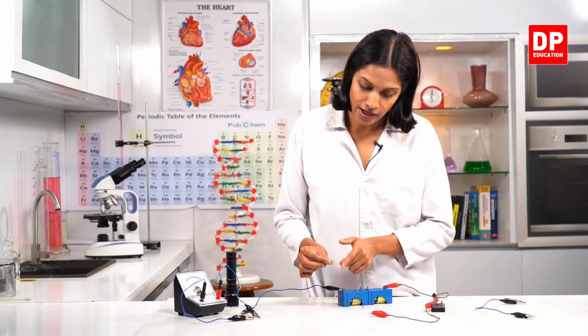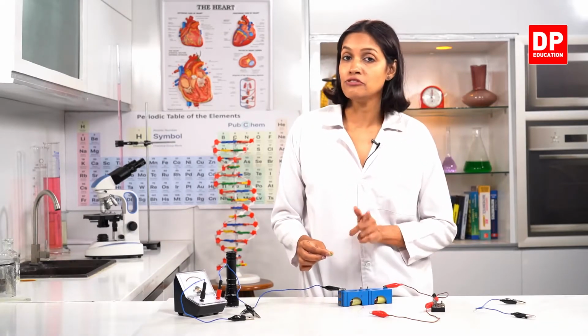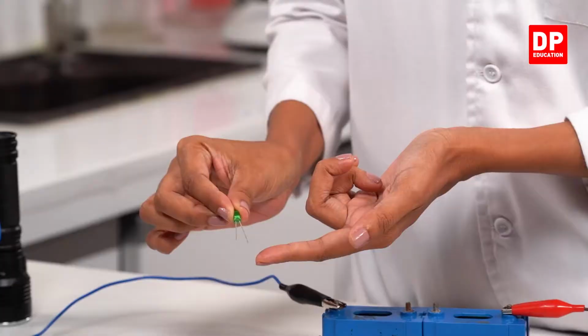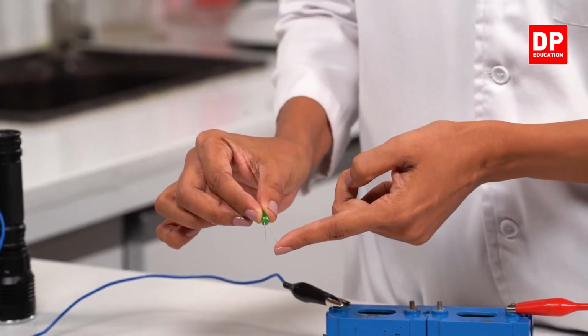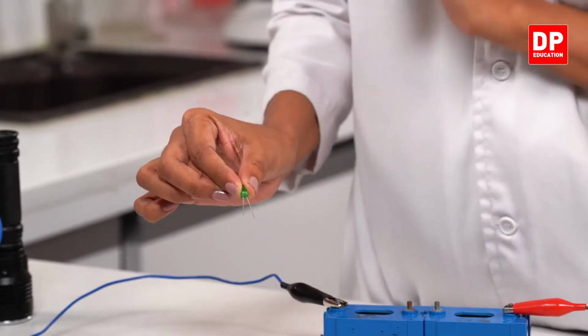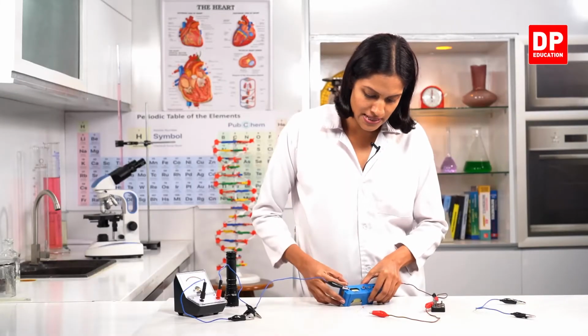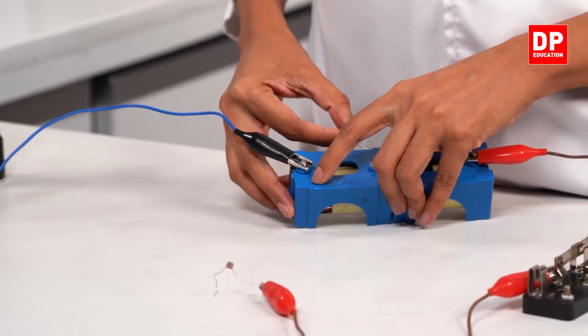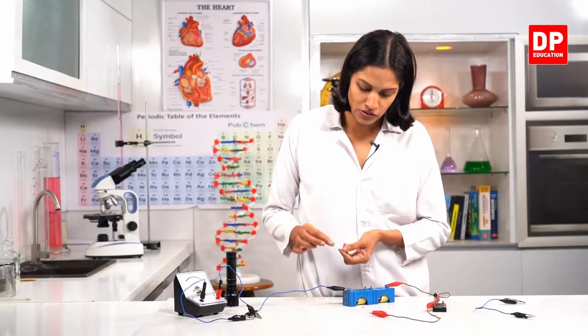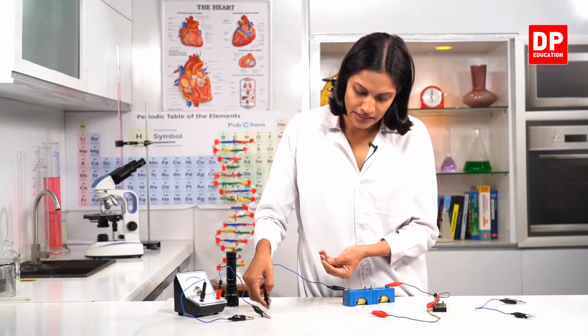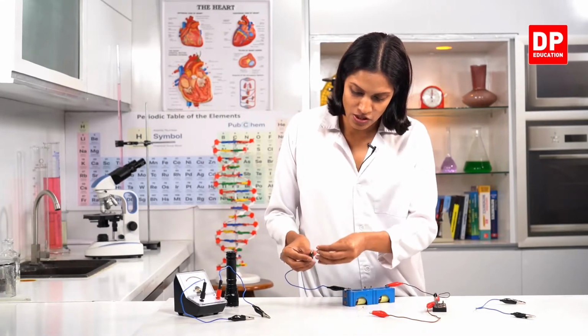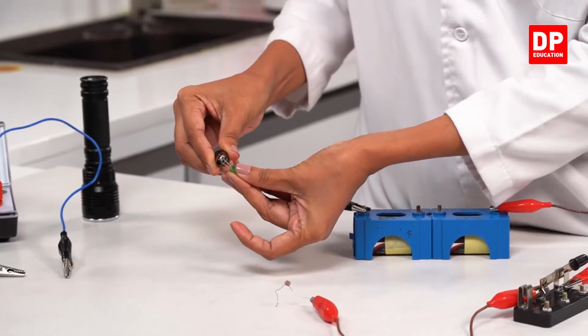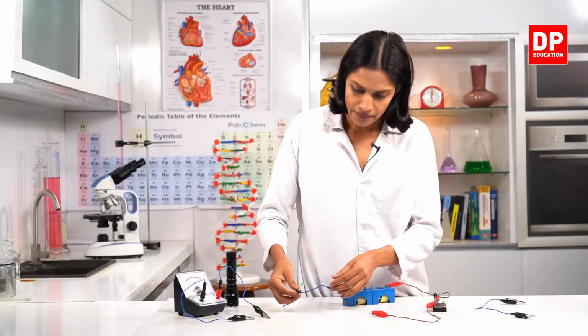You all know how to find the positive and negative terminals of the LED. You can see this longer terminal is the positive terminal, the shorter one is the negative terminal, right? This is the positive terminal of the dry cell. So I'm going to connect the LED's positive terminal to the dry cell's positive terminal.